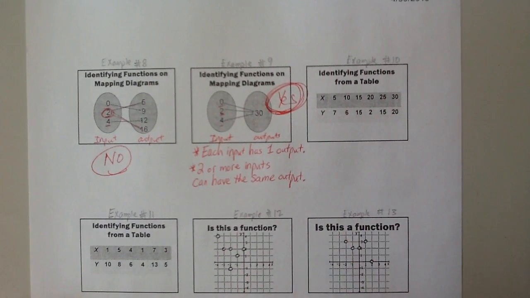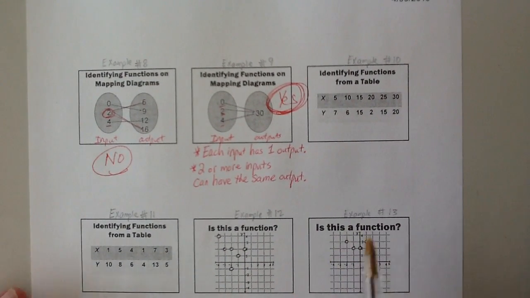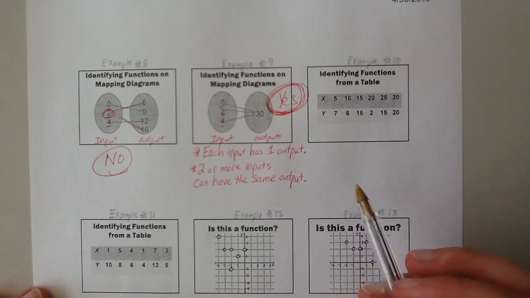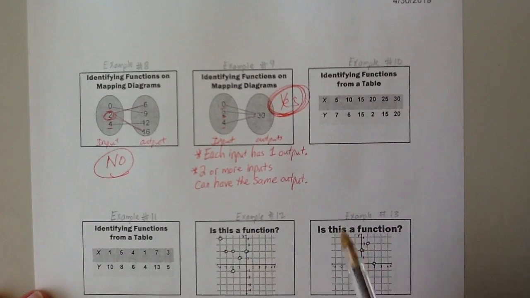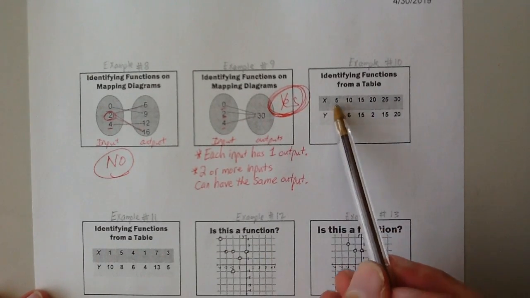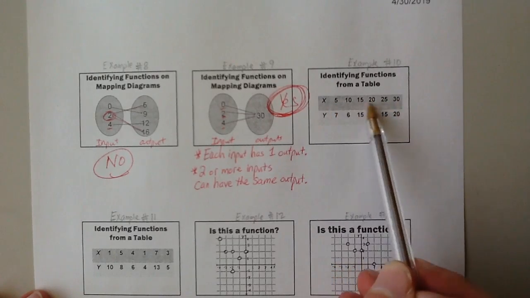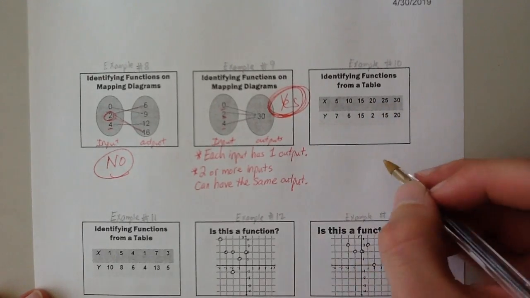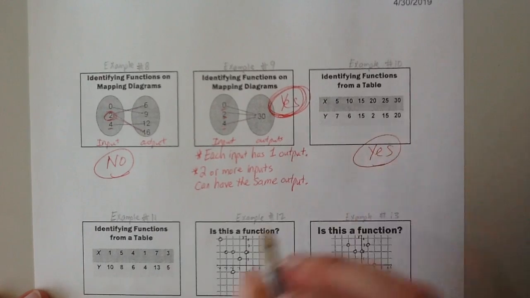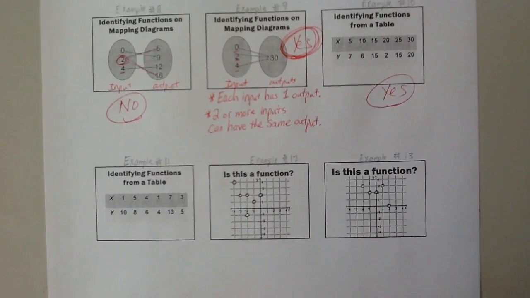Number 10, I have a table. Identify whether this is a function or not. Well, look at your x's. Do you have any x values that are repeated? 5, 10, 15, 20, 25, 30. No, I have no x values that are repeated. Okay, so yes, this is a function. No x values are repeated.